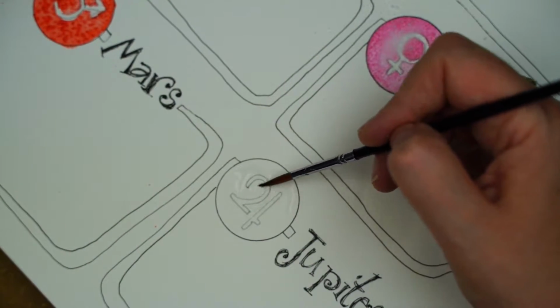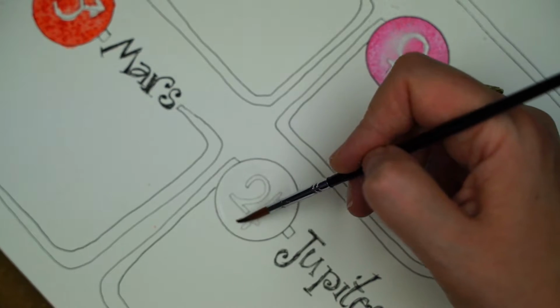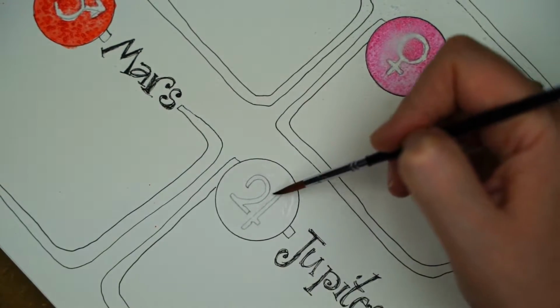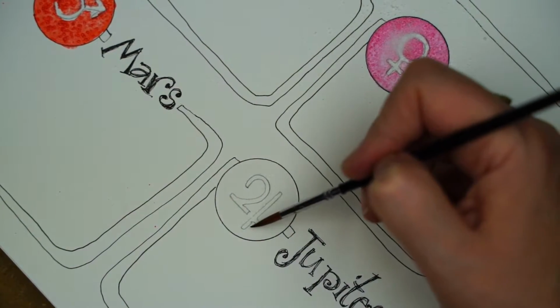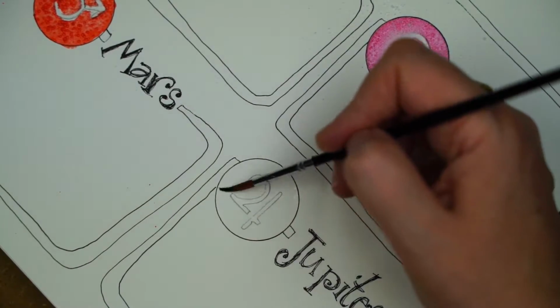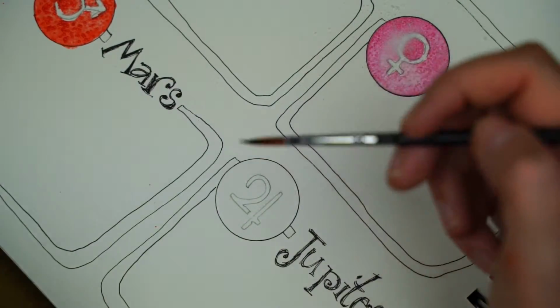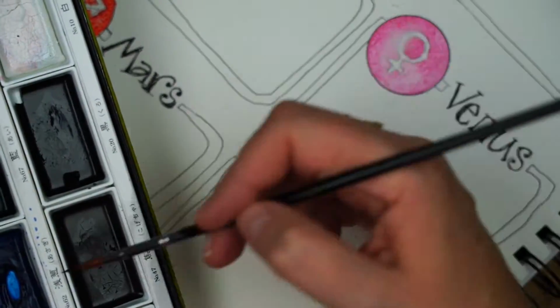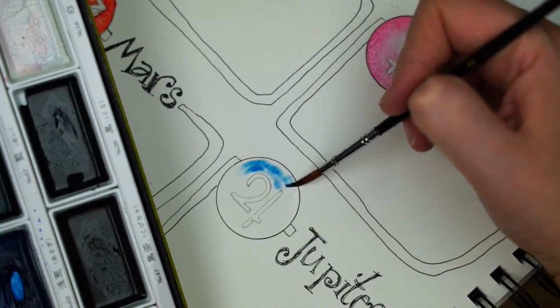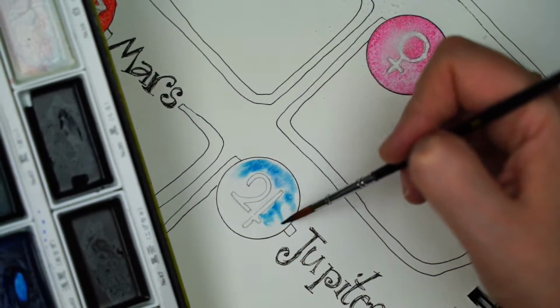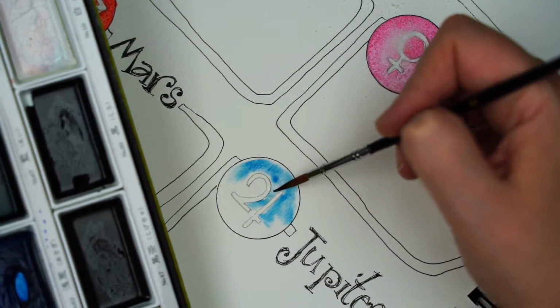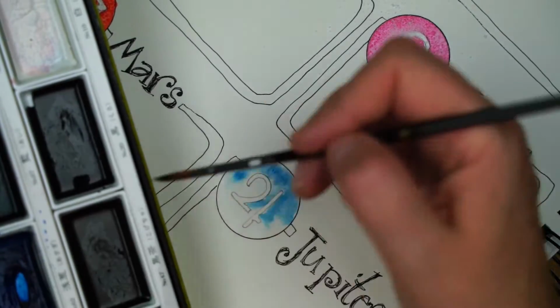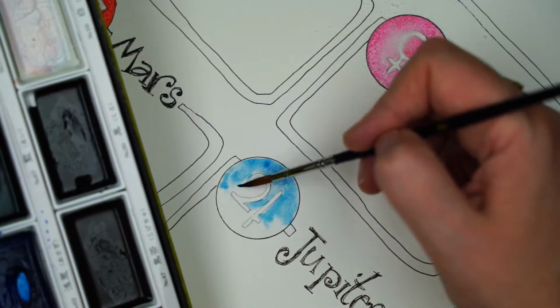With Jupiter, okay, here you see him doing that wet technique. In mythology, Jupiter is the sky god. To the Greeks, Jupiter was known as Zeus. So I reached for the colors of the sky.